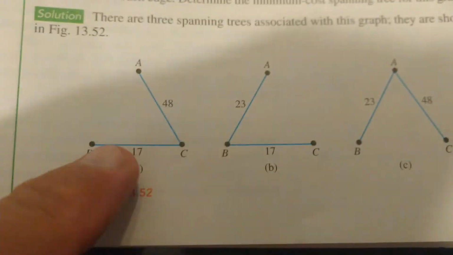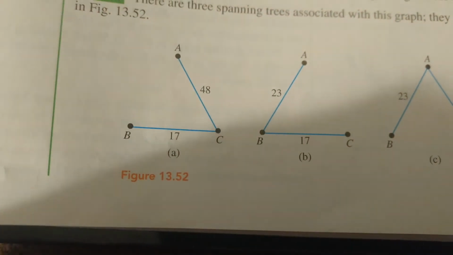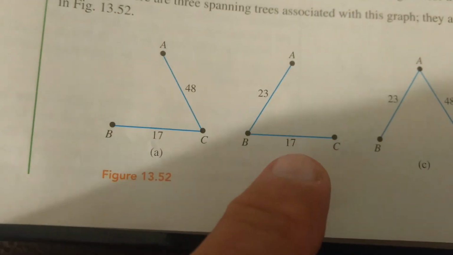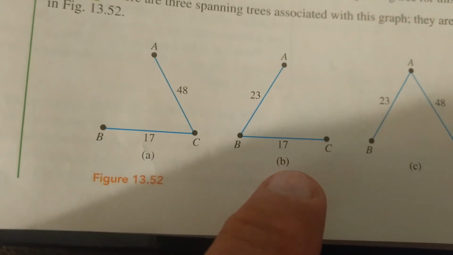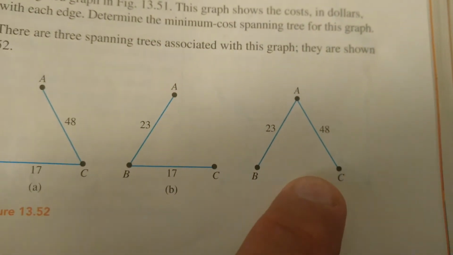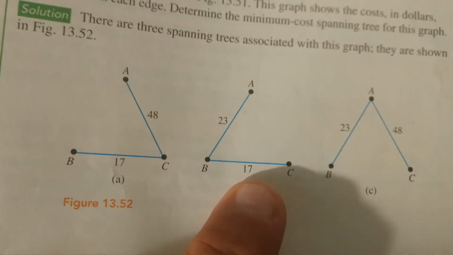All right. So if you see the tree we have, first we take away this side. We had 17 and 48, we get 65. Then we take the other side away. At 23 and 17, we get 50. Then we take the bottom away, and we get 71. So we can see that this one right here, letter B, is the cheapest.